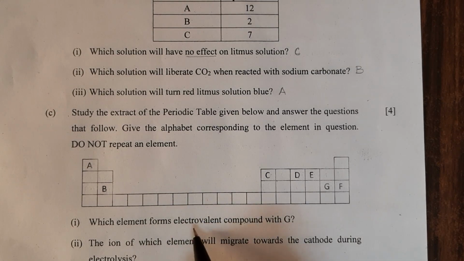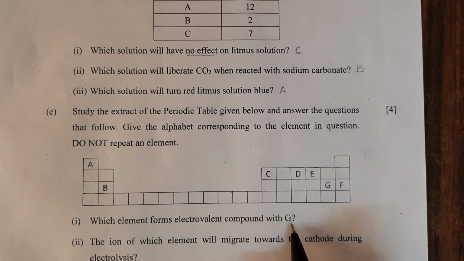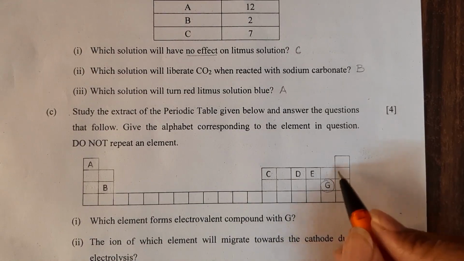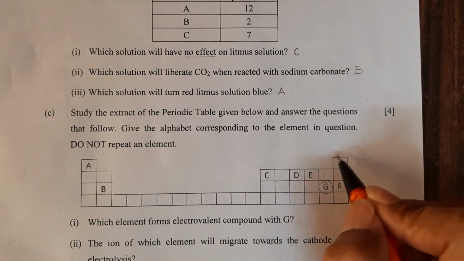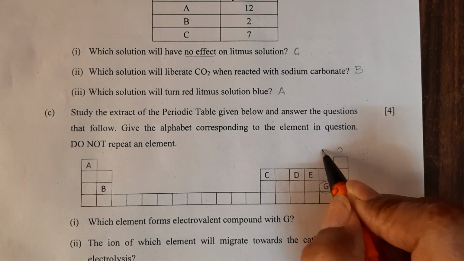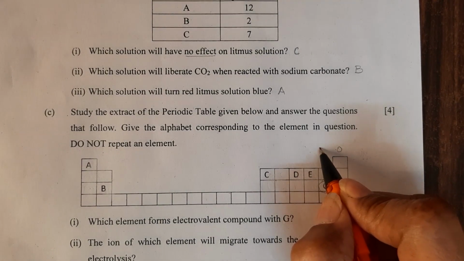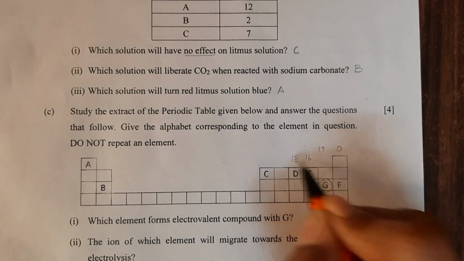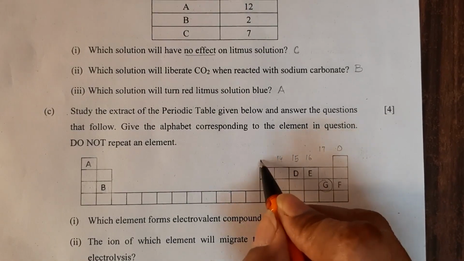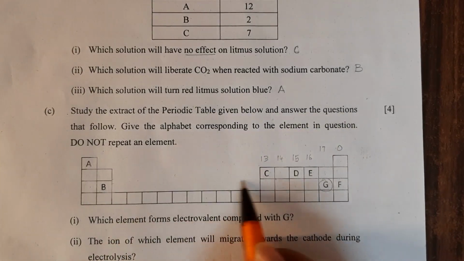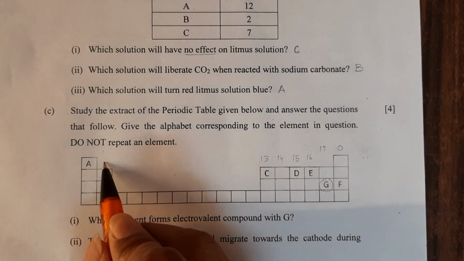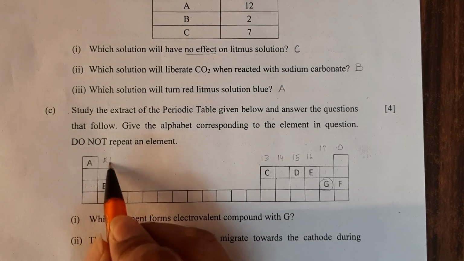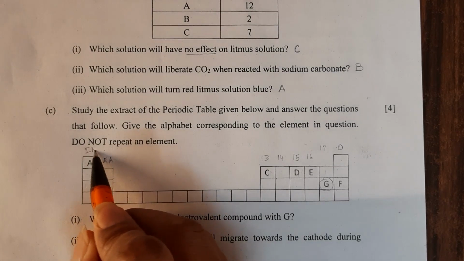Which element forms electrovalent compound with G? Now G is over here, which is going to be your group 7A. This is the last one, your group 0. This is going to be your 7A or 17. This is going to be 16. This will be your group 15. This will be group 14. This will be group 13. These are your transition elements here. This will be group 2A. And this is going to be group 1A.